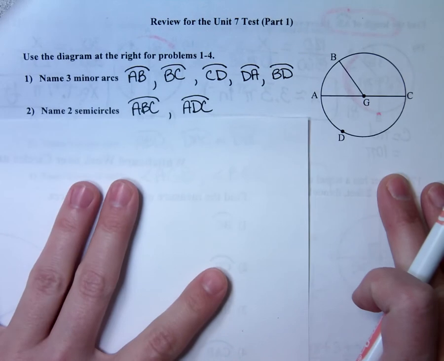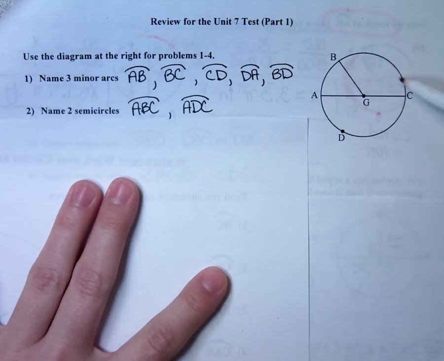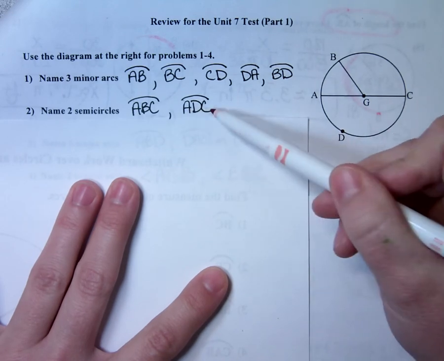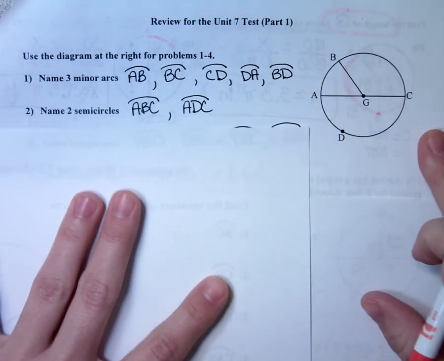Okay, a semicircle is exactly halfway around a circle, and you use 3 letters to name it. So you've got semicircle ABC and semicircle ADC. And of course, you could always call this one CDA, and you could call this one CBA.